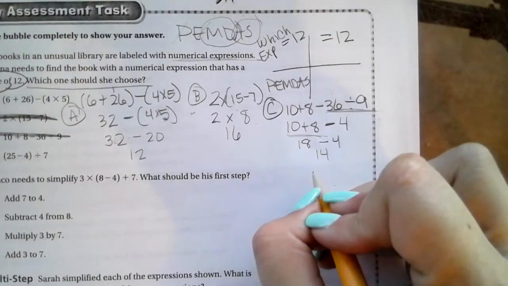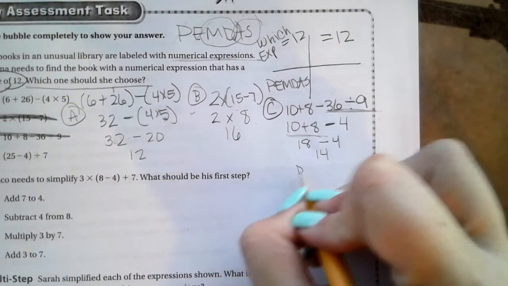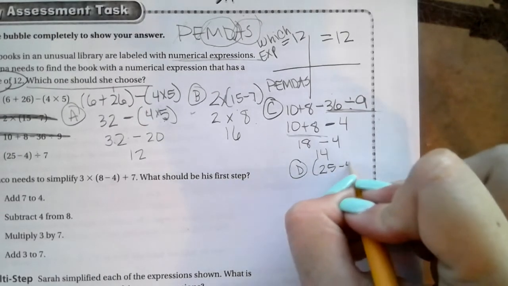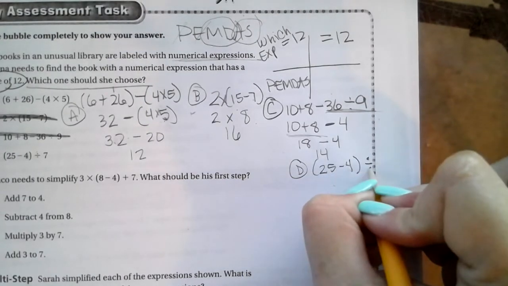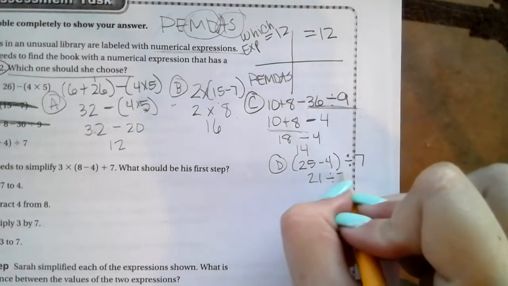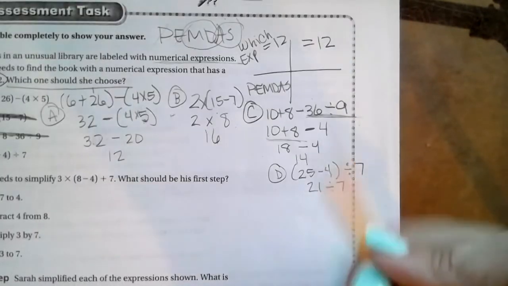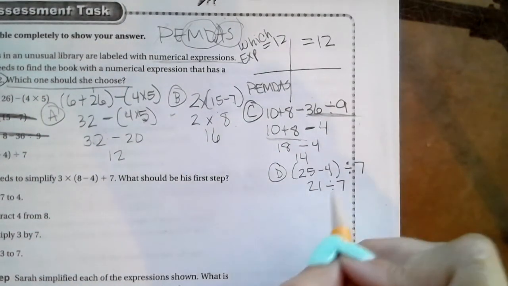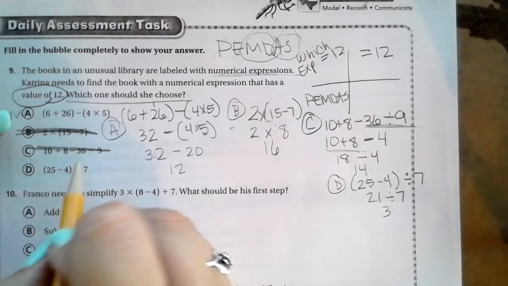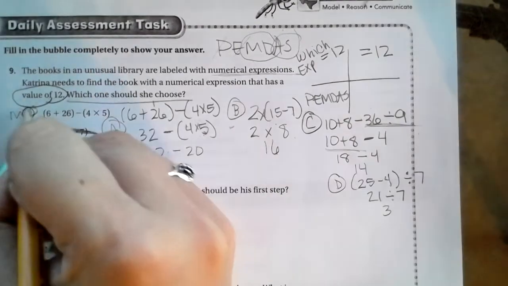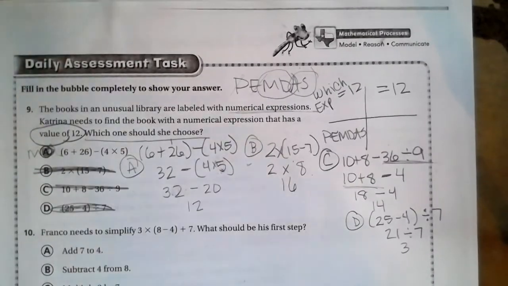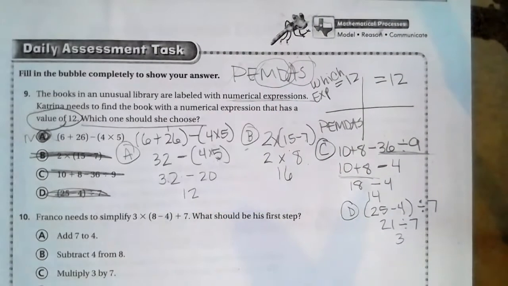And then let me come right here and check D. I have parentheses 25 minus 4 divided by 7. So 25 minus 4 is 21 divided by 7. So I did the parentheses first. Now I need to do the division. 21 divided by 7 is 3. So this cannot be my answer. So my answer is definitely A. Very good. All right. You will move to your try it paper that is in your bucket.